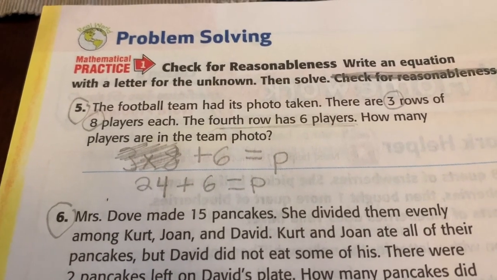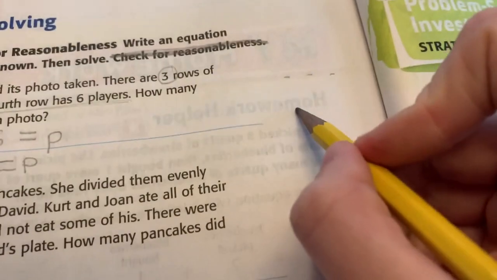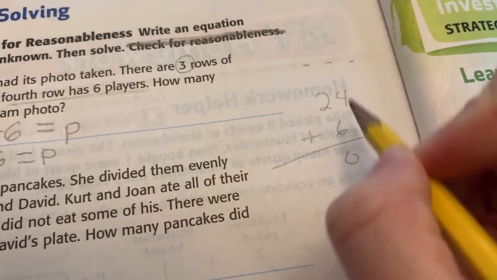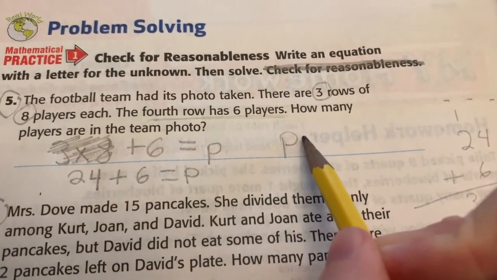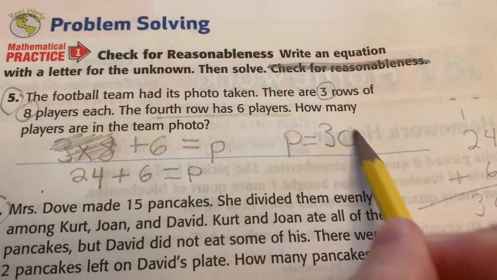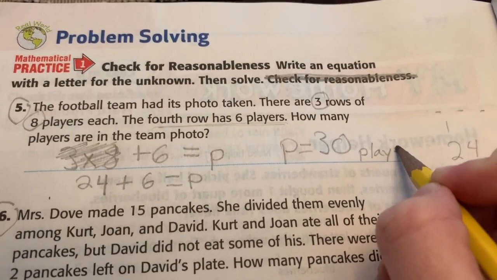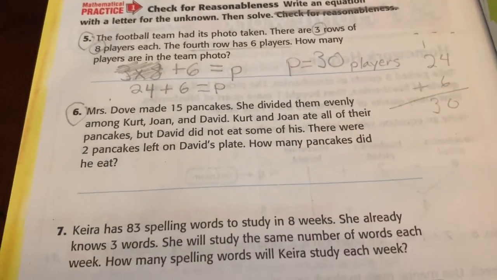Yes, it is. 24 plus 6 equals 30. P equals 30 players. We did it. Let's do number 6.